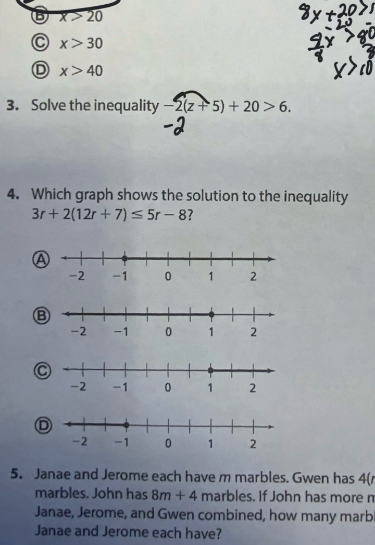I get negative 2z plus negative 10. And I'm actually going to change that, and I'll change it to minus 10 plus 20 is greater than 6. Combine these two, so I get negative 2z plus 10, because I'm going to combine a negative 10 and a 20, is greater than 6.